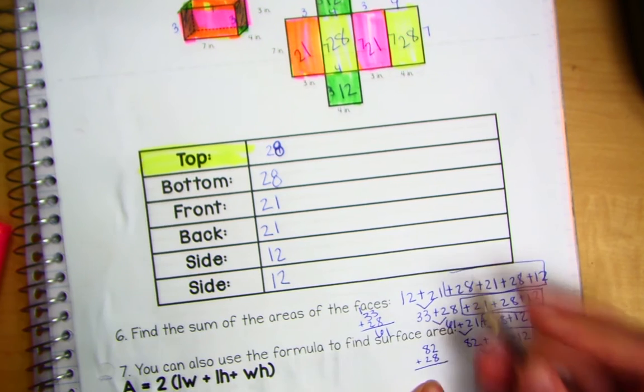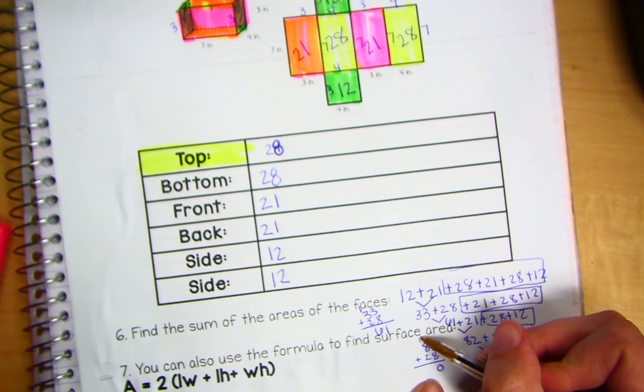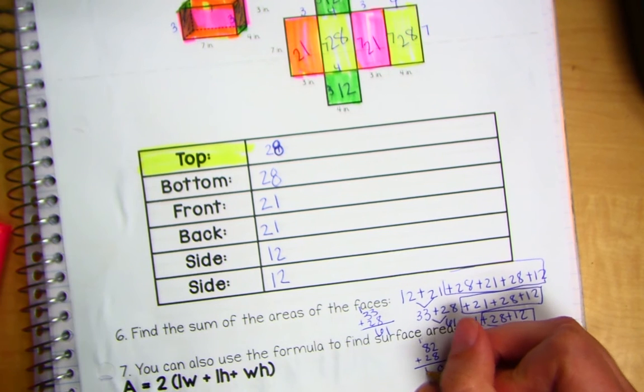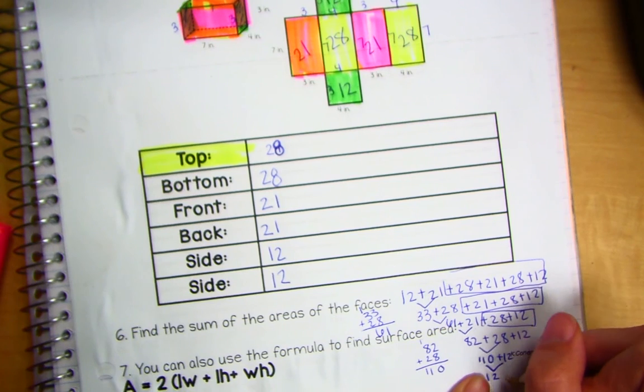So I do 2 plus 8 is 10. 1 over here, 0 down. 8 plus 1 is 9, plus 2 more is 11. This would be 110 plus 12 is 122.